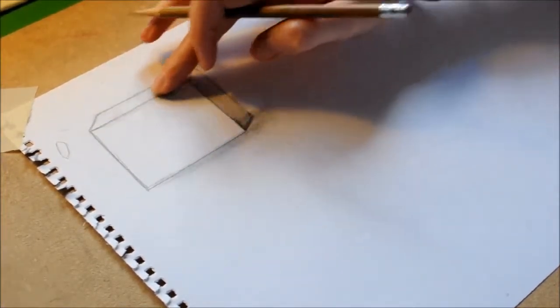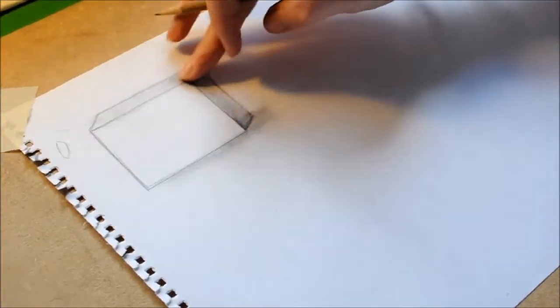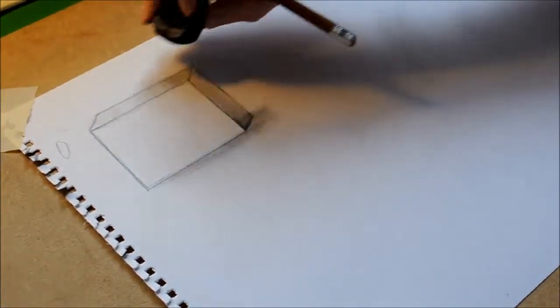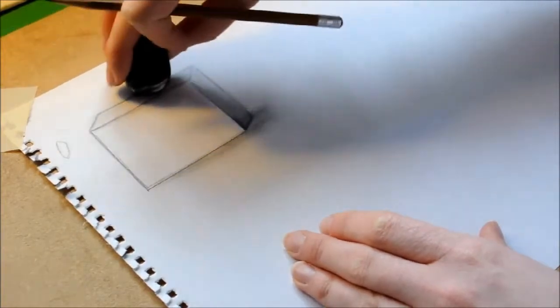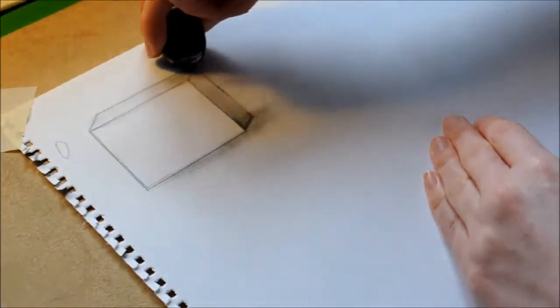And also the light is coming from this direction here. We'll have a lighter area here, and this area will be darker. Maybe not as dark as the bottom one. We'll just add a little bit of shading on that area there. Just lighten it up a little bit if we need to, using the rubber.